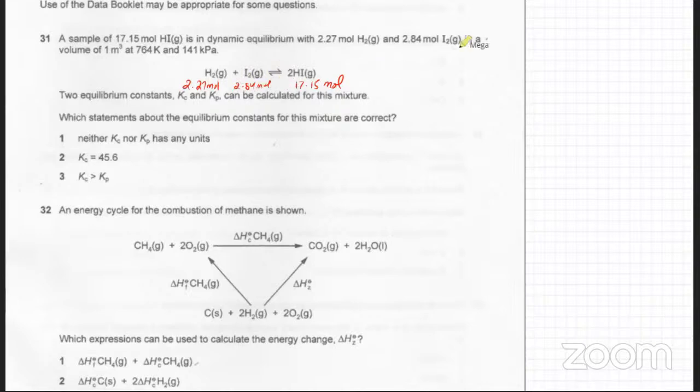Can you tell me what the value of Kc is? It's going to be HI concentration squared, so that's going to be 17.15 squared, divided by the reactant concentrations, which is 2.27 multiplied by 2.84. What do we get for this?